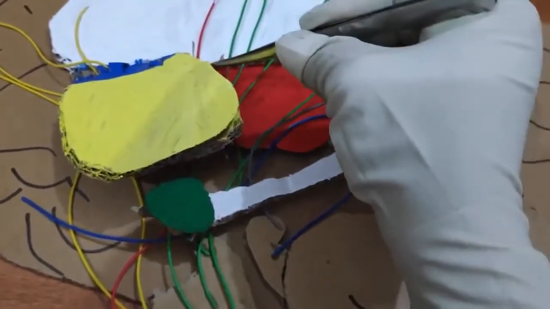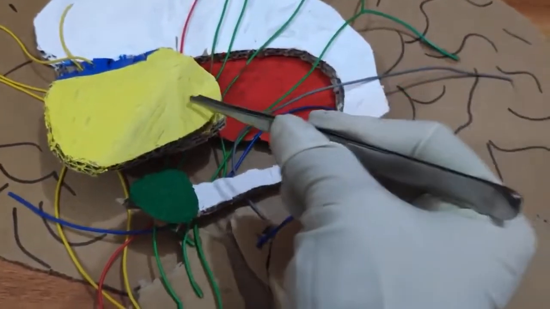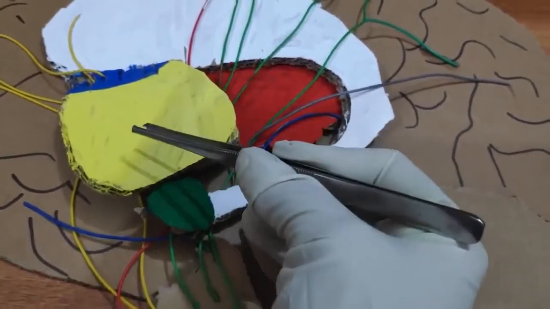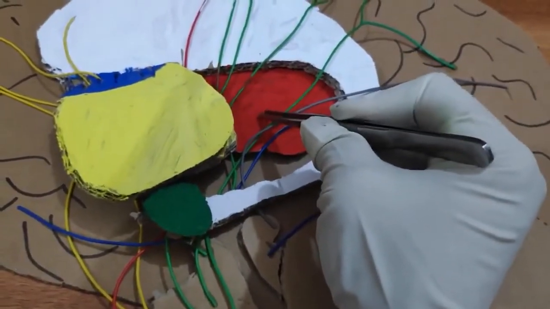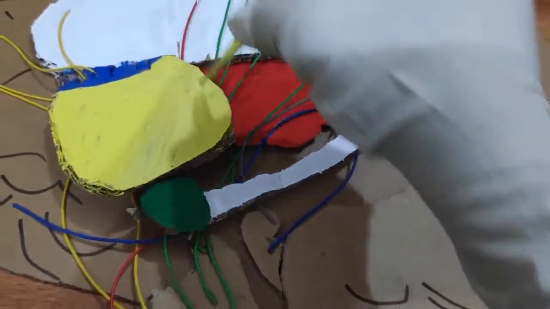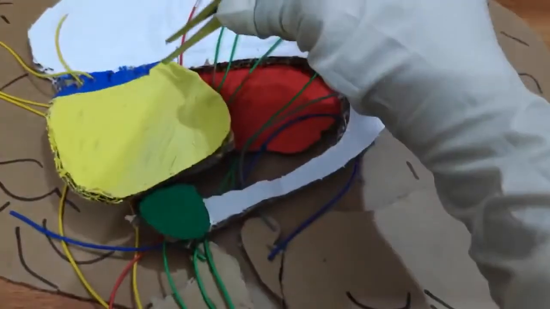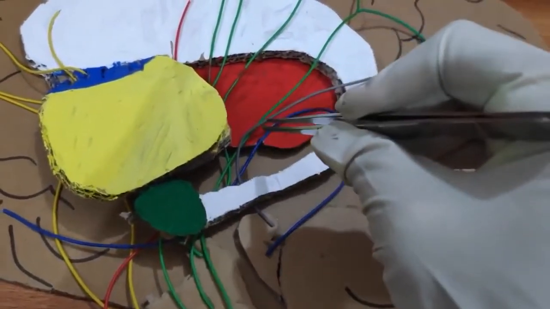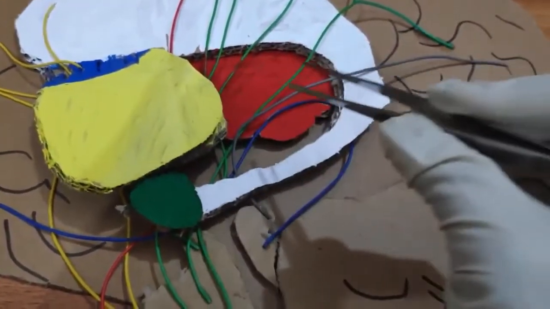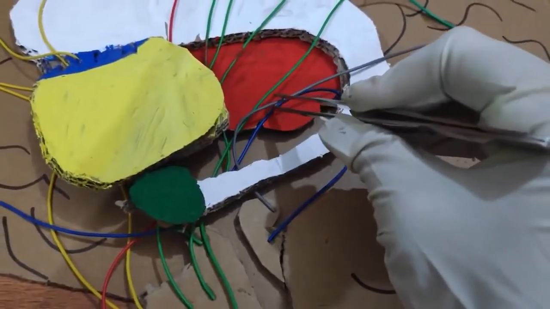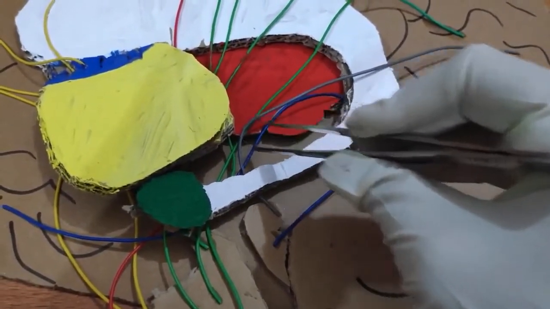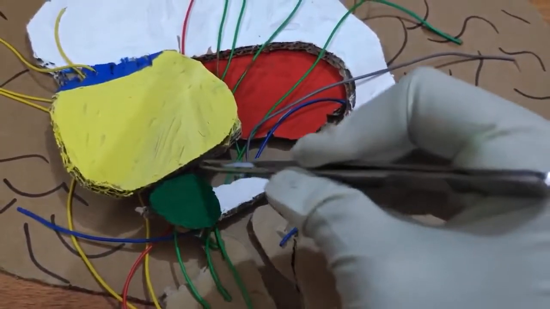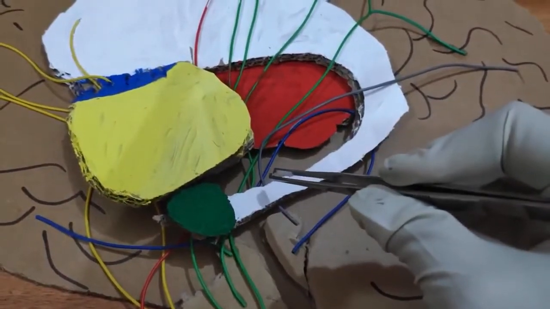Okay, and this is the posterior limb, which is situated in between the lentiform nucleus laterally and the thalamus medially. So this is the internal capsule, and posterior to the lentiform nucleus is the retrolentiform part of the internal capsule, and below the lentiform nucleus is the sublentiform part of the internal capsule.